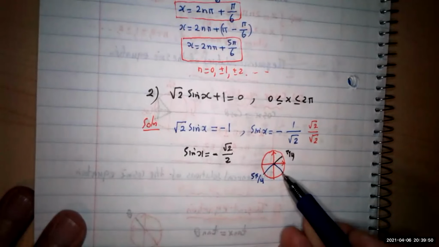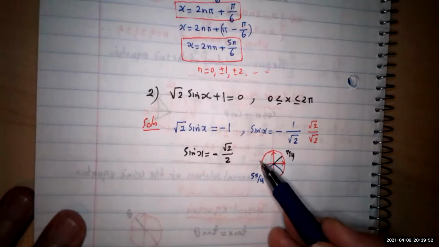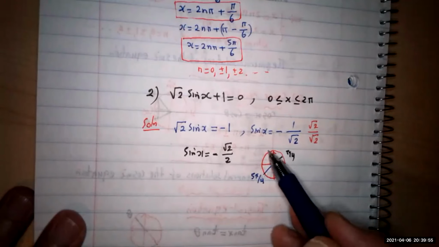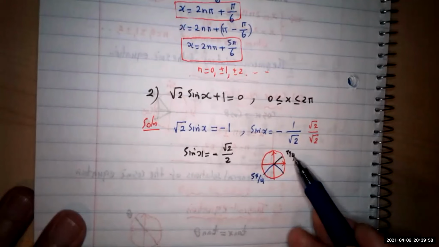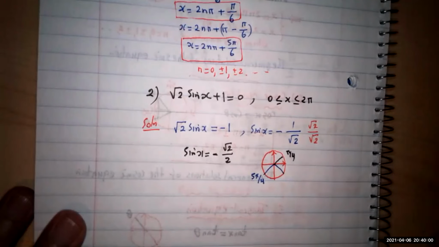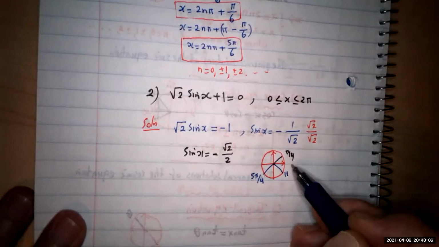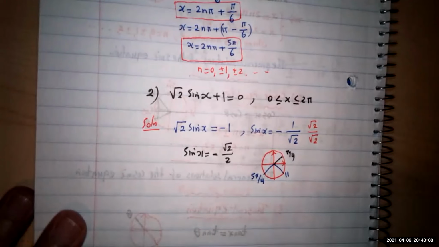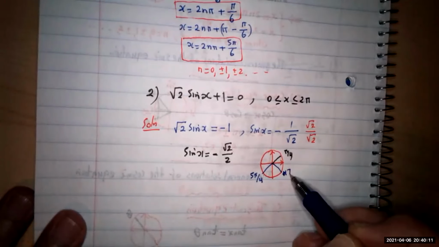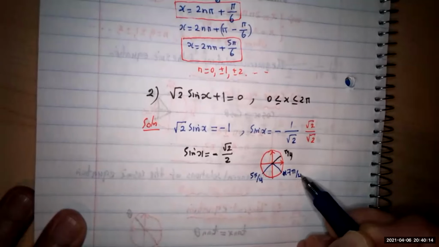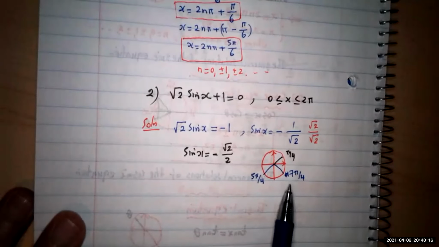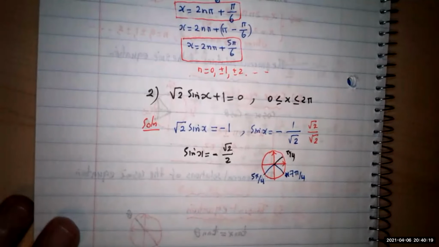Now this one over here, if you go around, it's 360 degrees minus pi over 4. Which is going to be what? 7 pi over 4. That gives you 315 degrees. 315, yes, very good.